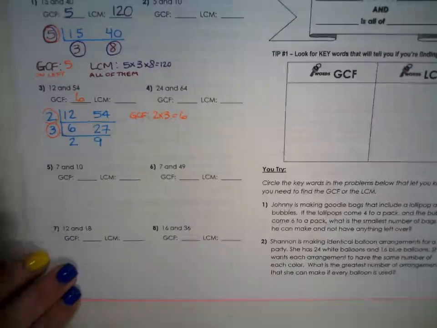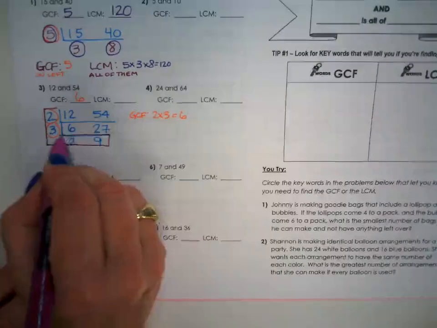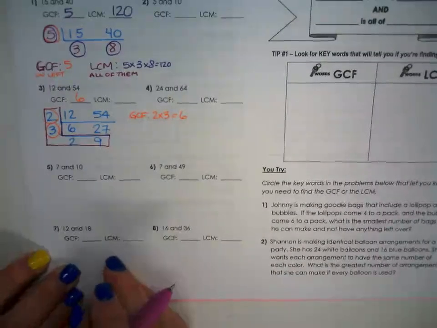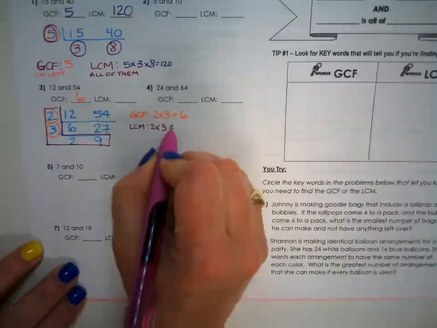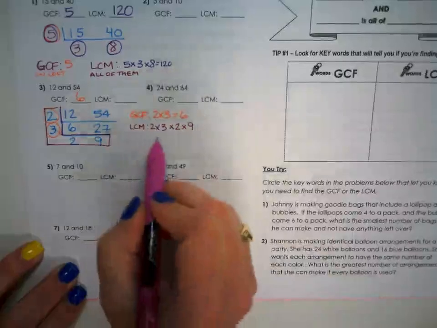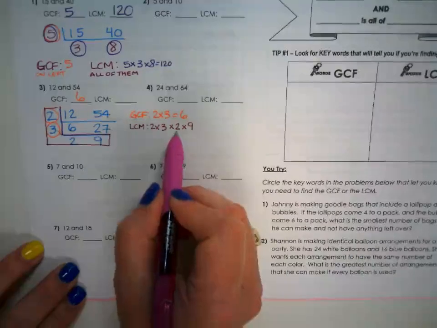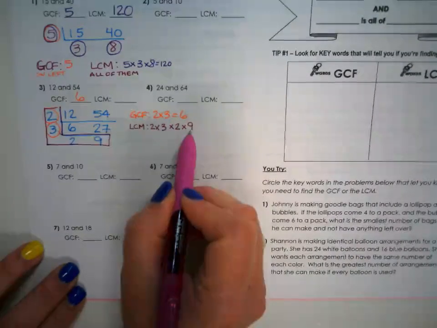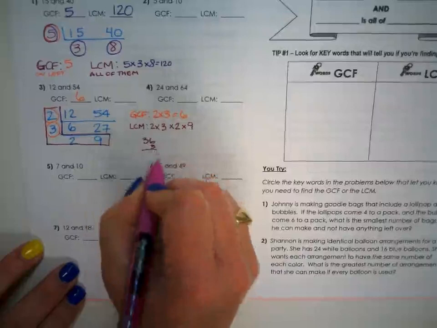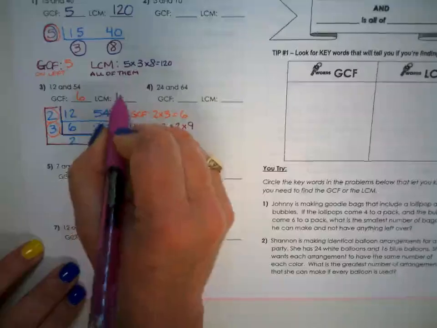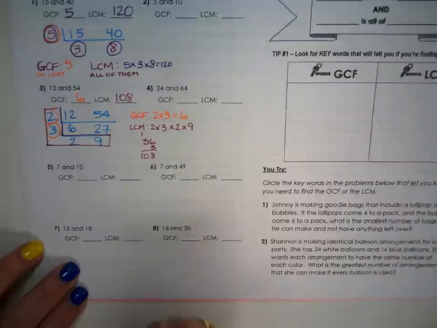Okay. Our LCM, however, is all of them. And you can actually see that when you pull all those factors together, it makes an L to remind you that that's LCM. So for LCM, we're going to take 2 times 3 times 2 times 9. I sometimes like to group my numbers in ways that make it a little easier to multiply. So 2 times 9 is 18. 18 times 2 is 36. And 36 times 3 is 108. So 108 is our LCM. That's a quick rundown on how we found the GCF and the LCM.